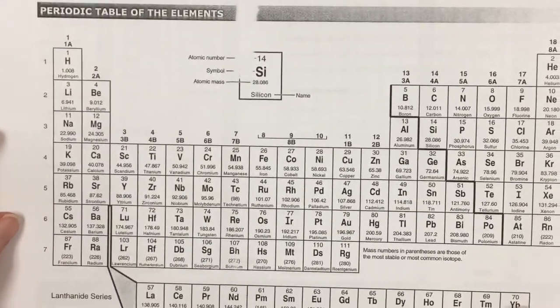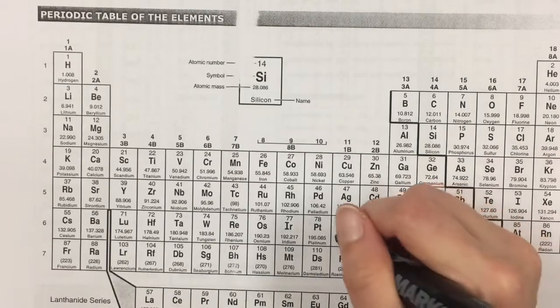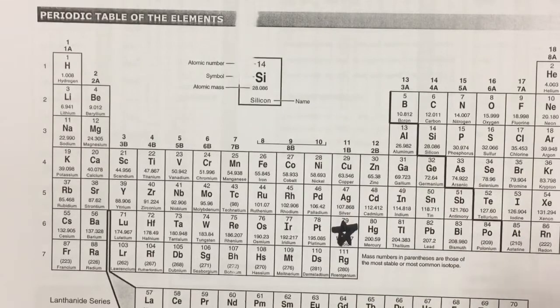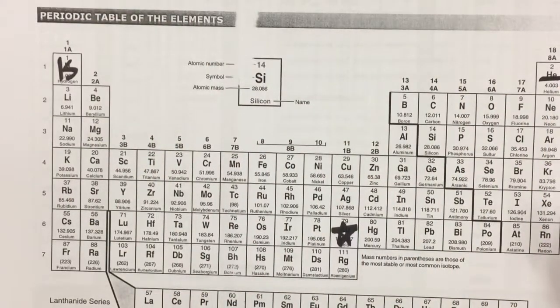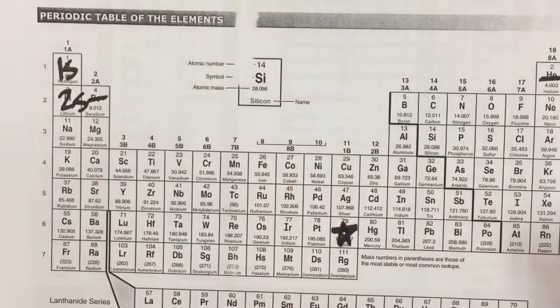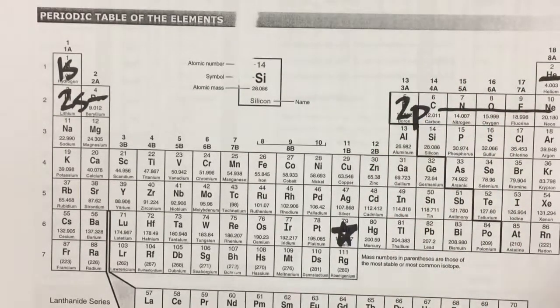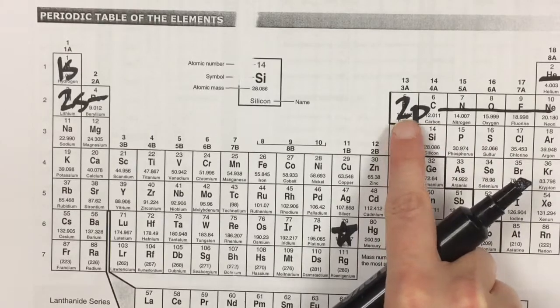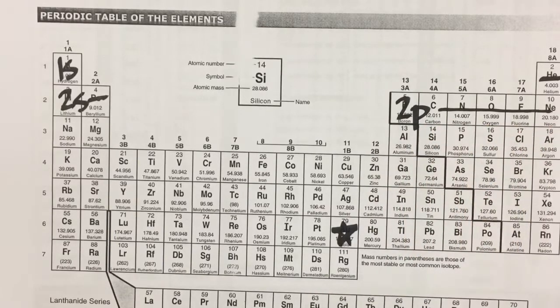I'm going to move my notes. Here is the periodic table. Let's think about how we just filled this up. We started, remember, gold is right here. Gold is number 79 on the periodic table. The first thing we did was fill up the first energy level, the first sublevel, with 2 electrons. Then we filled up the second sublevel with 2 electrons. Then we filled up the 2p sublevel with 6 electrons. Notice that this block is 1, 2, 3, 4, 5, 6 elements wide. That represents the 6 electrons that fit in the 2p sublevel.